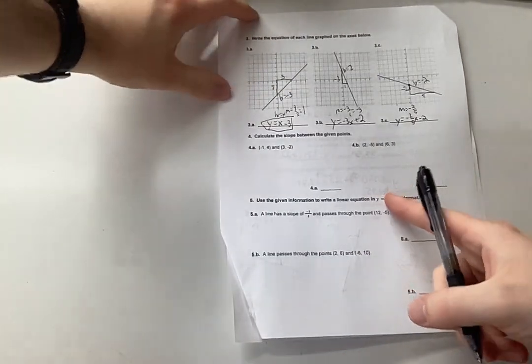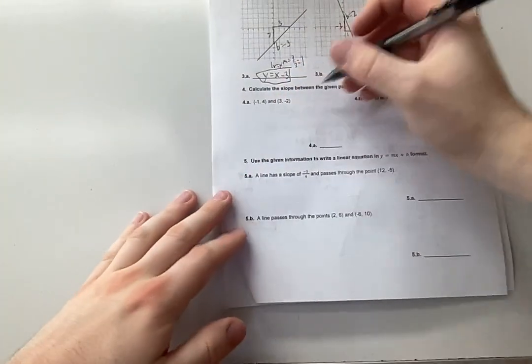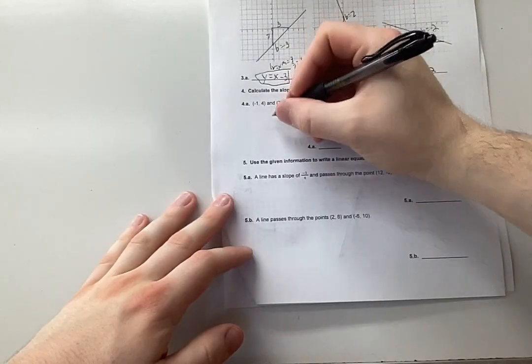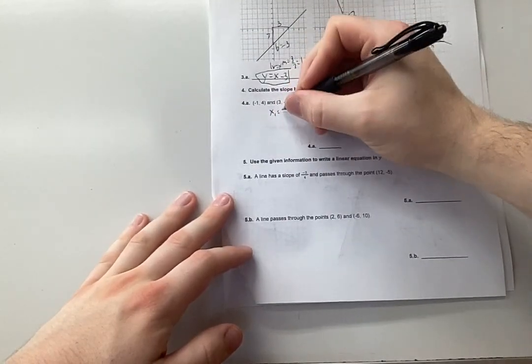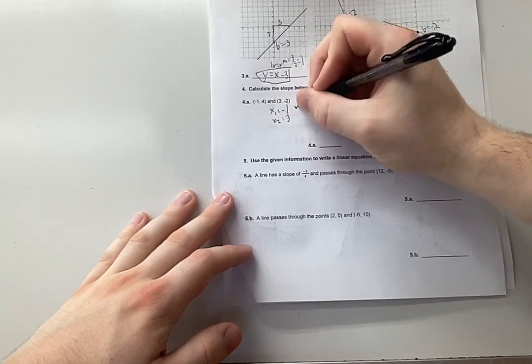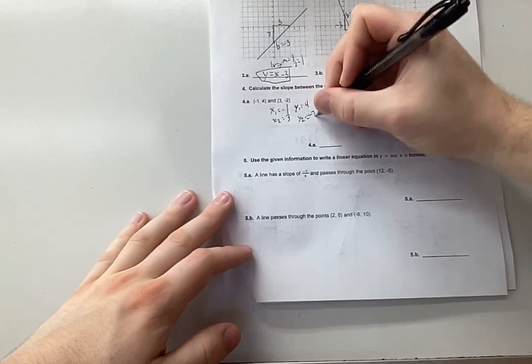Now it's asking us to calculate the slope between the given points. We've got x1 is equal to -1, x2 is equal to 3, y1 is equal to 4, y2 is equal to -2.